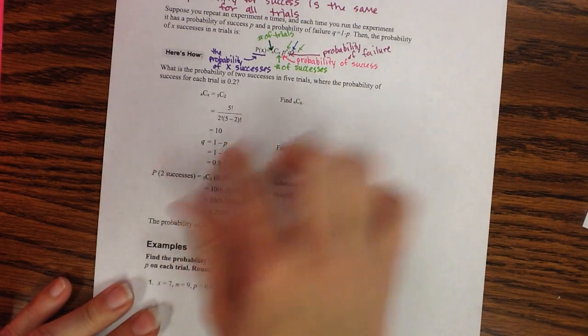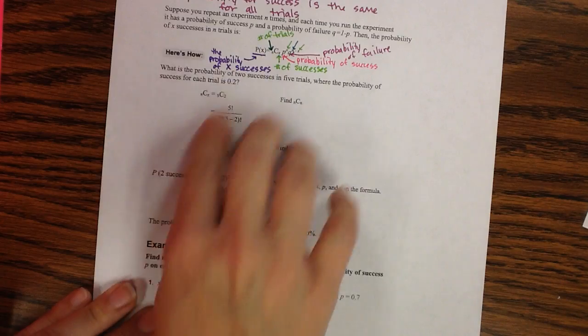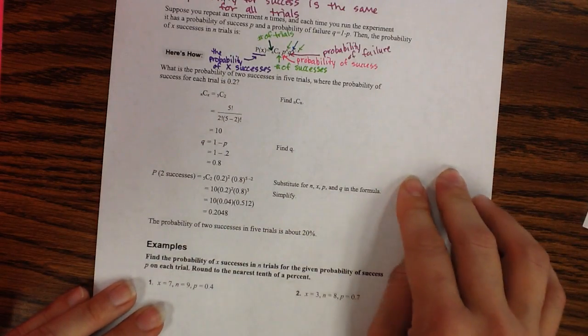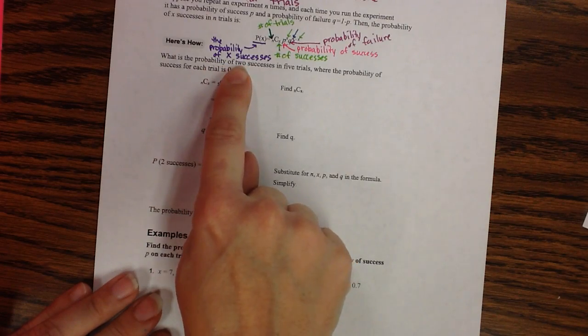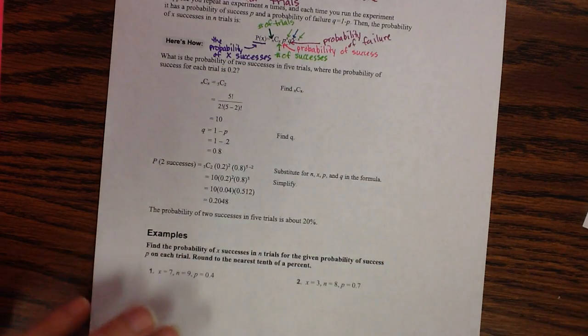We'll do this one here, and then we'll do, well, this one is all worked out, so we'll just run through this, and then I'll do another example over here before we move on. So the probability of 2 successes in 5 trials, where the probability of success for each trial is 0.2.